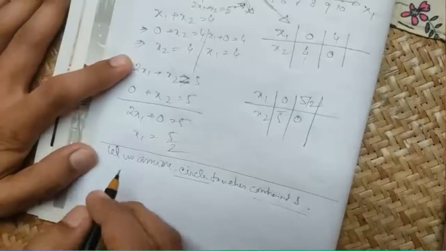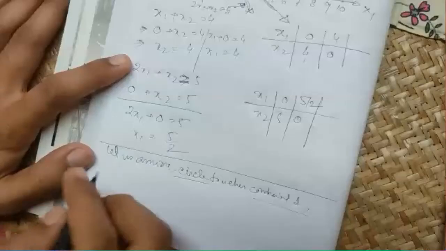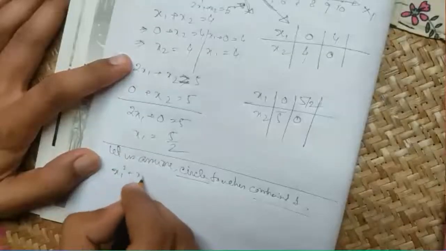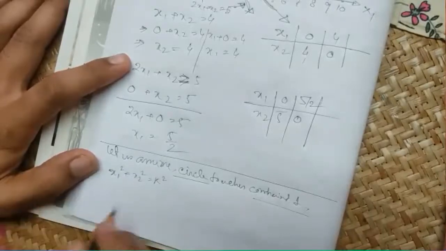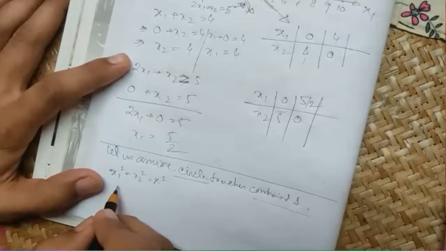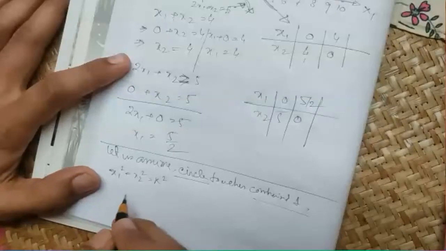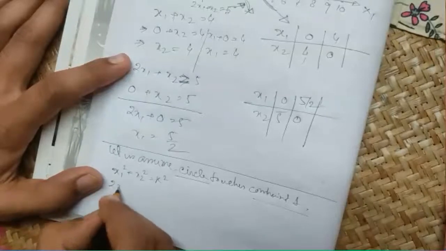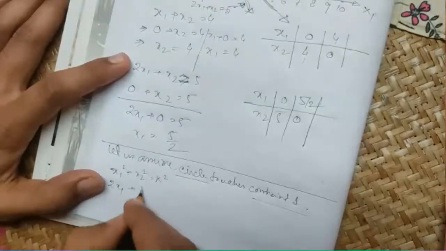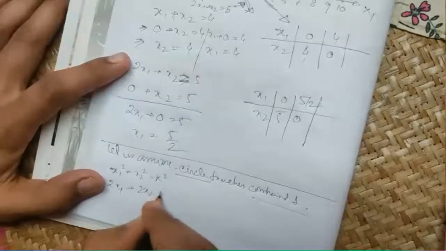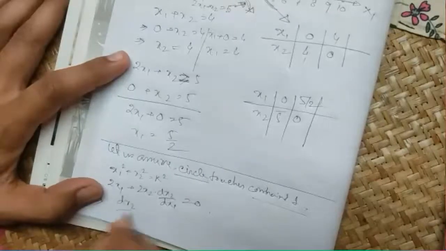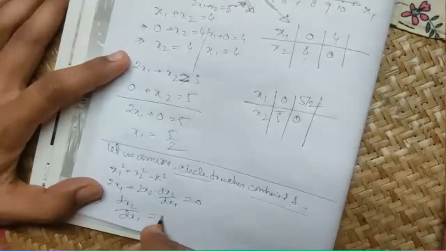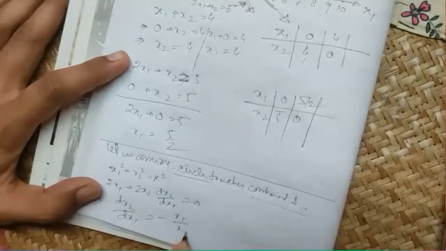So what is the gradient? Gradient we know is dy/dx. So here, if we talk about the circle, it is x1 squared plus x2 squared equal to k squared. Now, to find it out, we'll differentiate it with respect to x1. So it will be 2x1 plus 2x2 into dx2/dx1 equal to 0. From here we found dx2/dx1 is equal to minus x1 by x2.